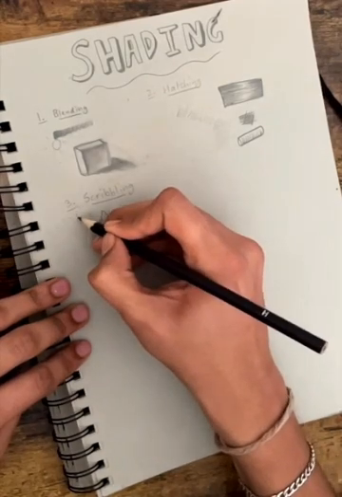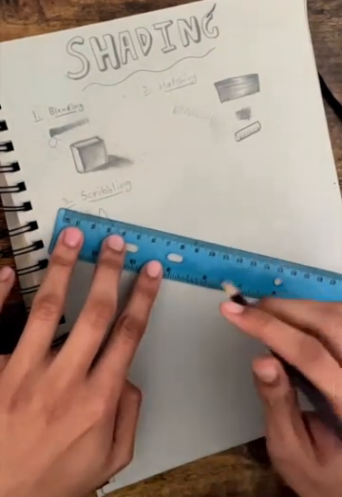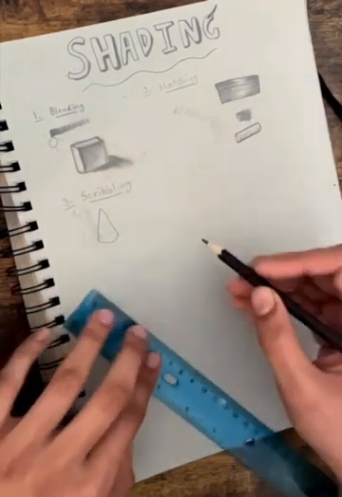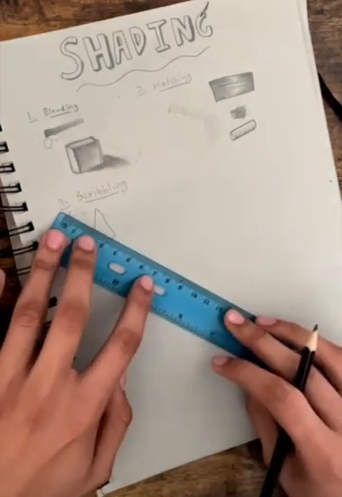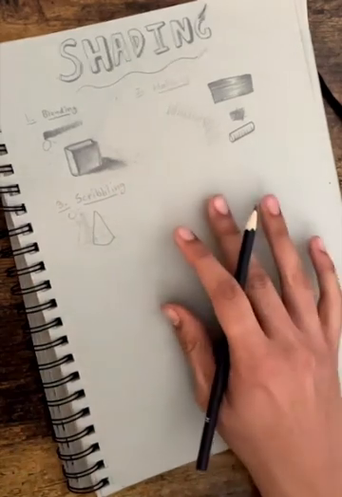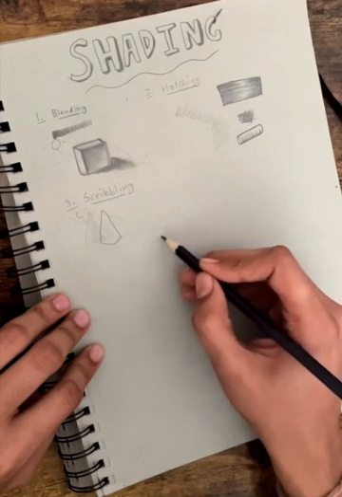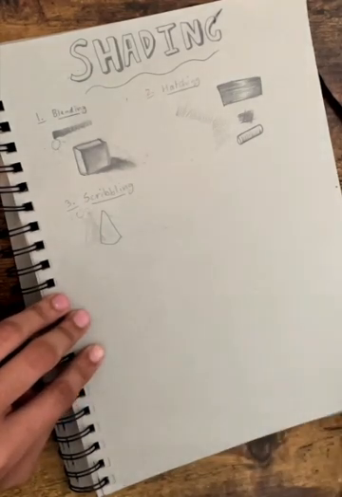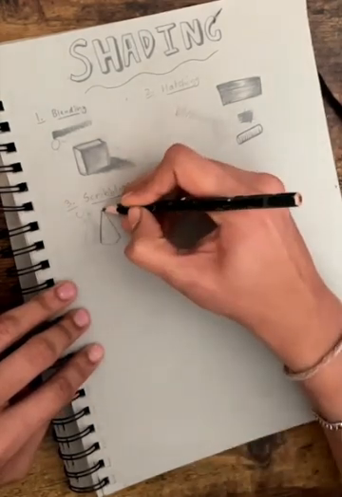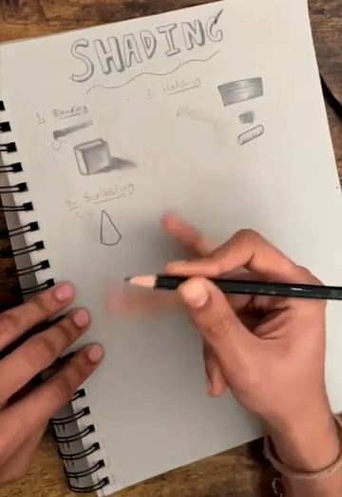and let's just pretend our light source is up here. And we'll just quickly measure how far this is going to fall. So from the top, it falls about there. And from the bottom, starts at about here. So it'll be just about there. Okay, so now, before I start shading, I'm just going to outline my cone. Outlining before you shade is just generally good practice.